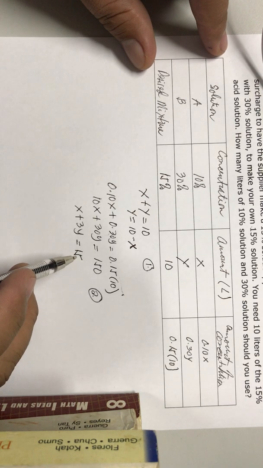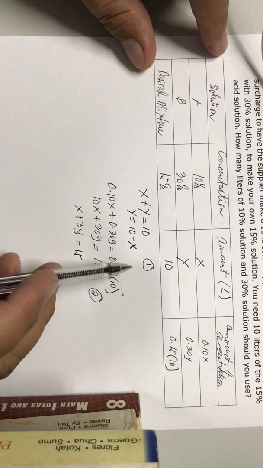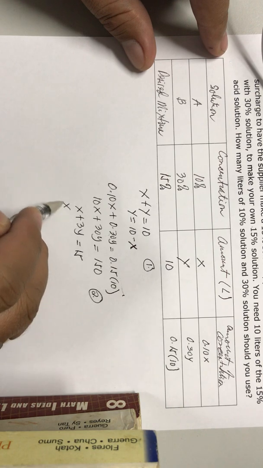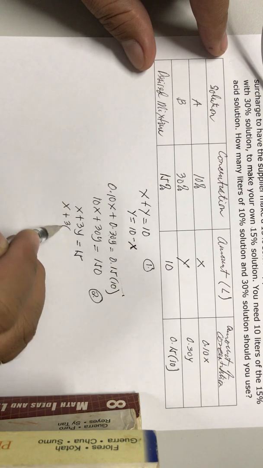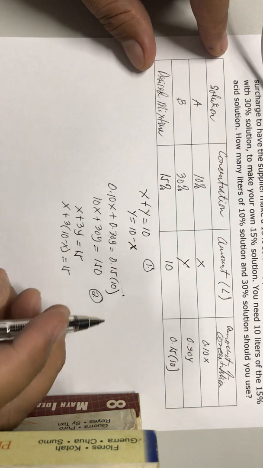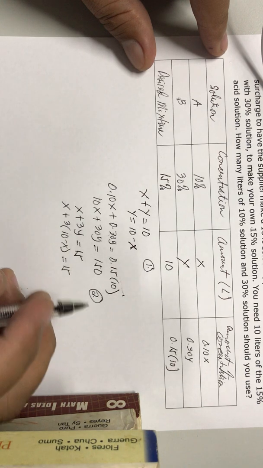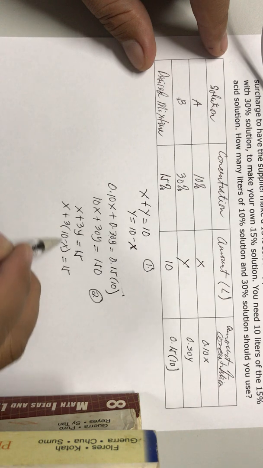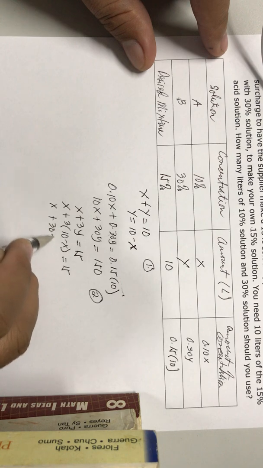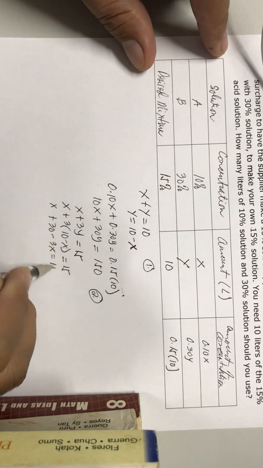Substitute the value of the variable y found in equation number 1. So you have x plus 3 times the quantity of 10 minus x is equal to 15. Distribute 3 to the quantity of 10 minus x: x plus 30 minus 3x is equal to 15.